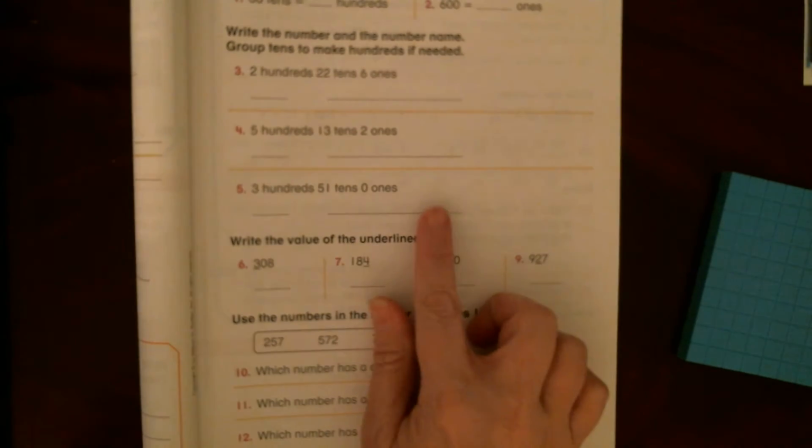Remember, this long line should be words, just like your name is made with letters, so is the name of that number. Look at the underlined digit and write how much it's worth. So that 3 is underlined, write how much that 3 is worth, whether it's 330 or 3. Okay, go ahead and do that on those. Then you're going to use the numbers in this box to do numbers 10, 11, and 12. It's going to ask you a question. You're going to use one of these 3 numbers for this one, another number, and another number. Those are the 3 numbers.